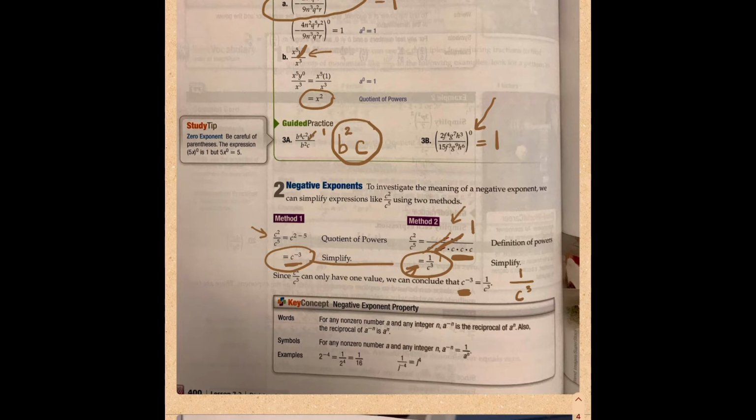So, pretty crazy. In words: for any non-zero number a and any integer n, if I have a to the negative n, it's the reciprocal of a to the n. So a to the negative n, the reciprocal of that is a to the n. Or if I want to say this, a to the negative n is going to equal 1 over a to the n. Don't let this be too scary or complicated.